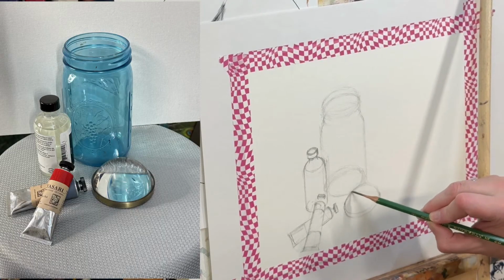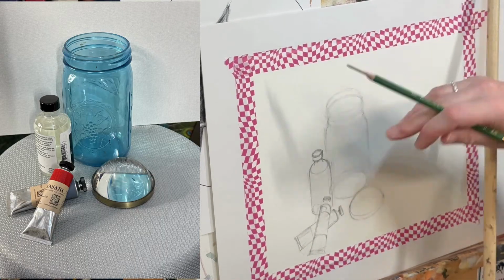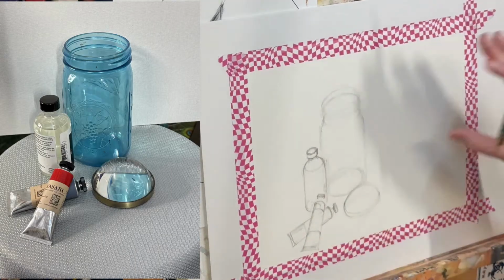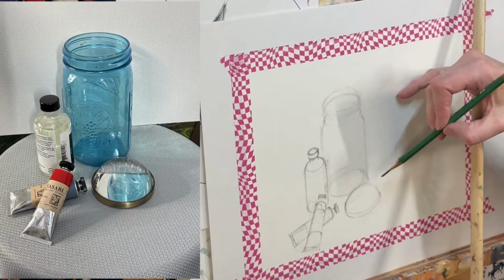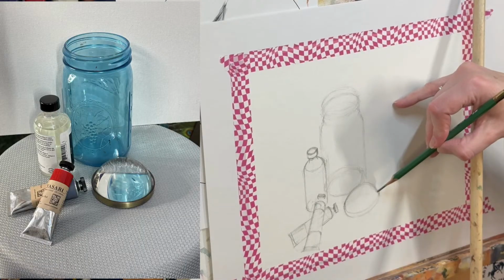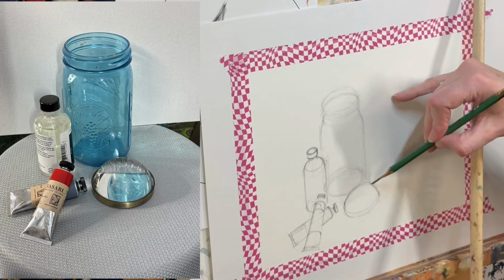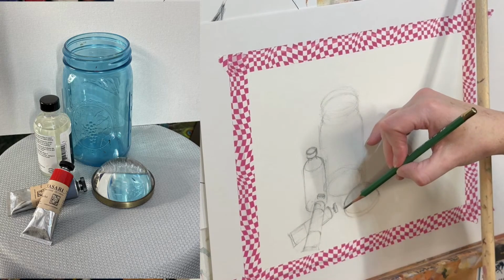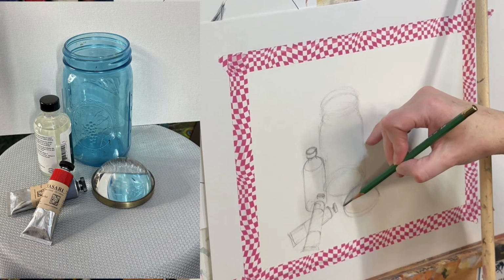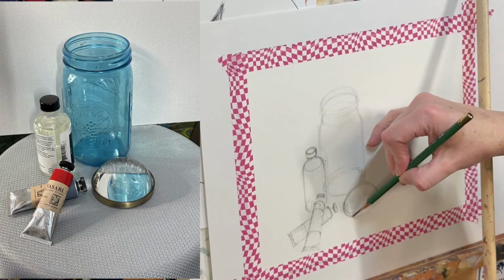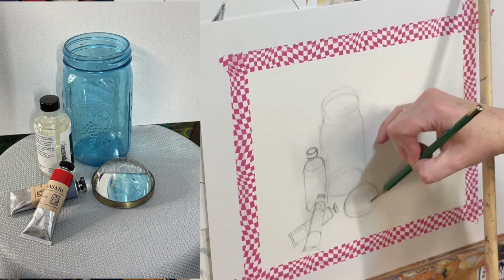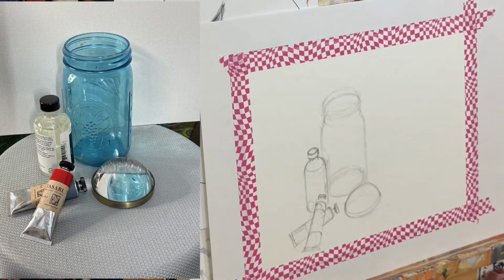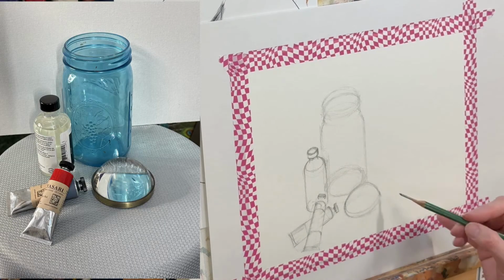So all of this will shift. But I think I can maybe extend.